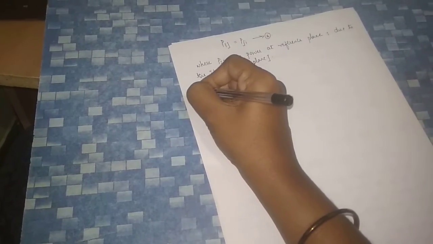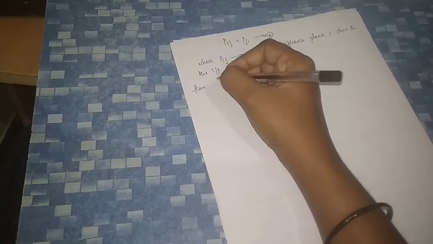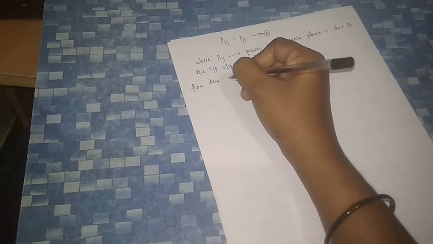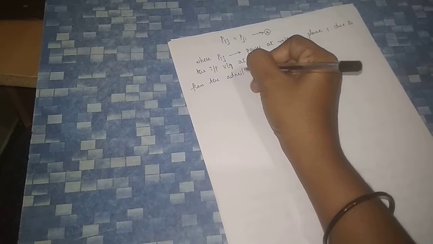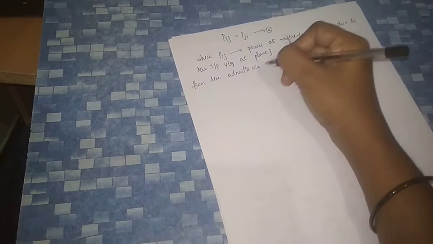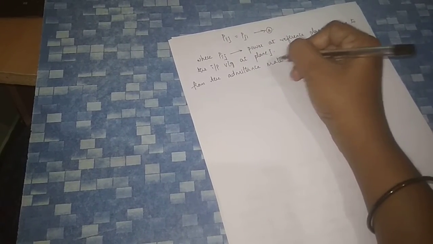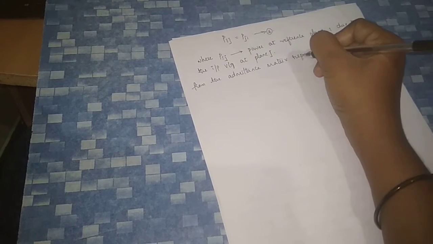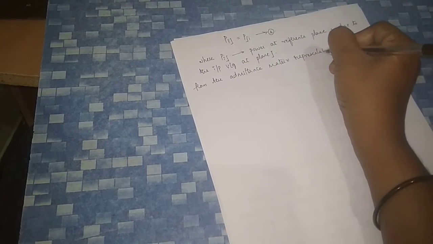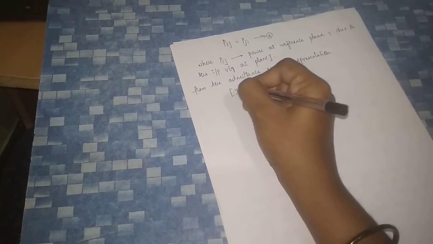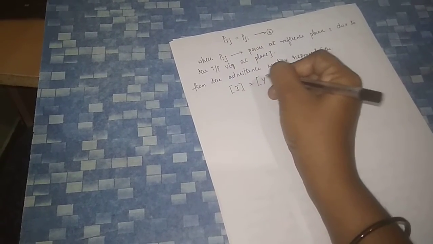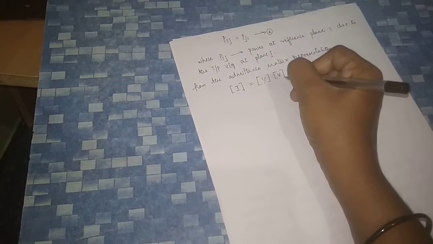So from the admittance matrix representation, we can write I is equal to Y into V. Correct? So this is how we write the Y parameter.